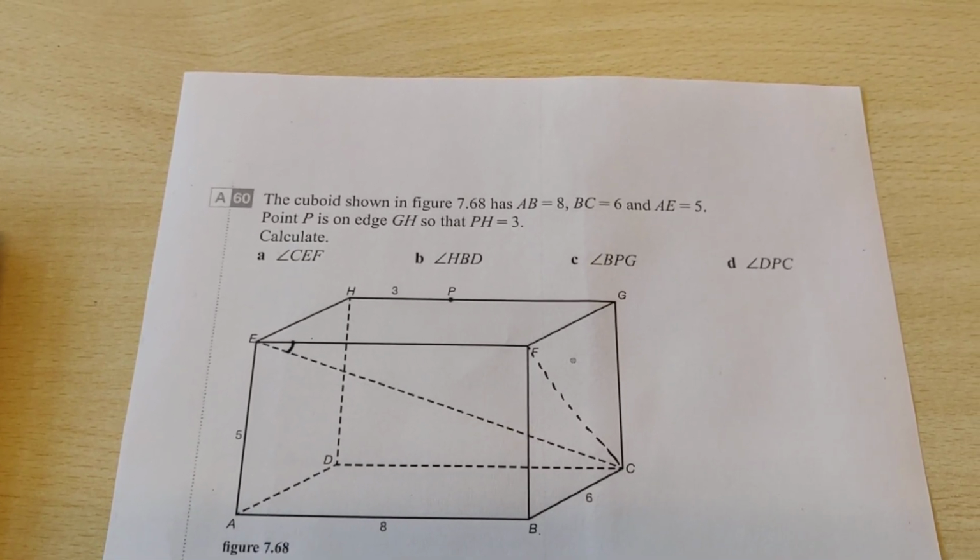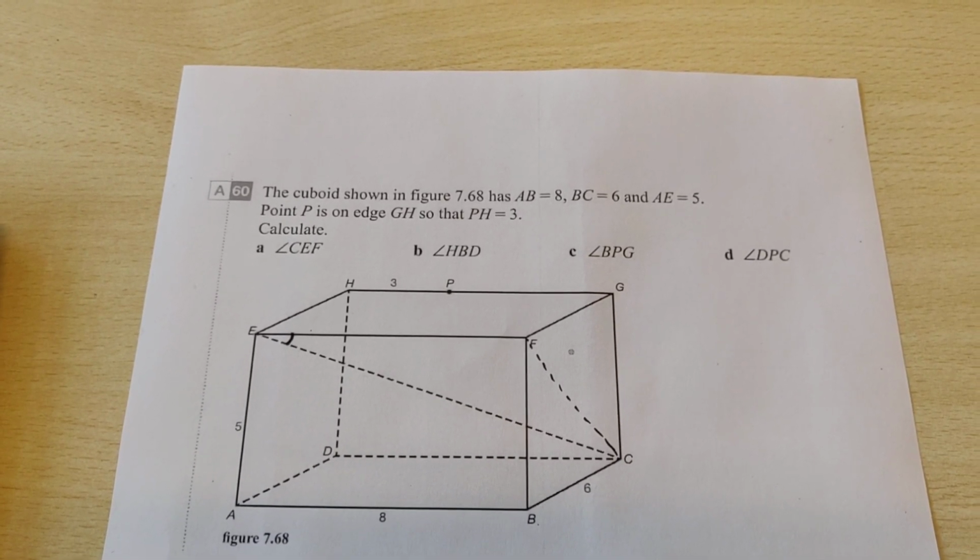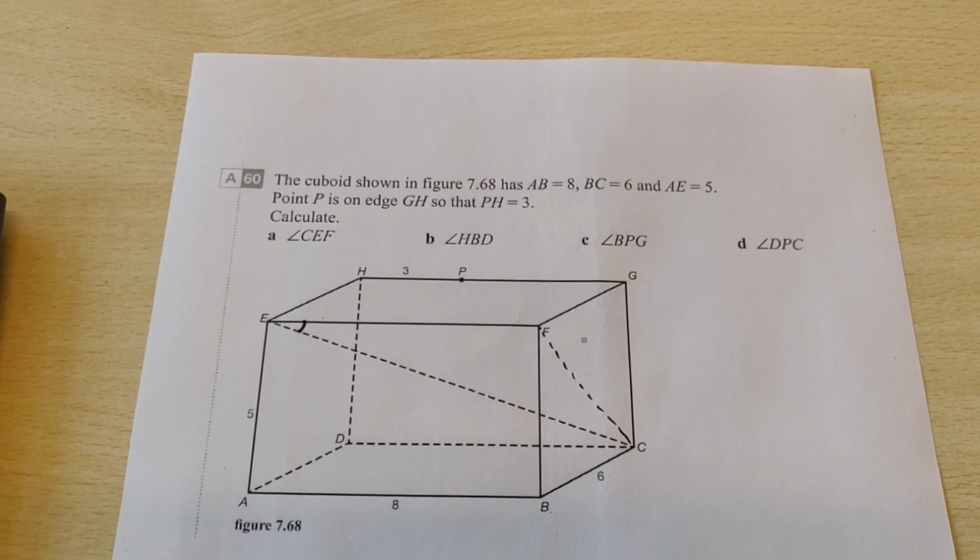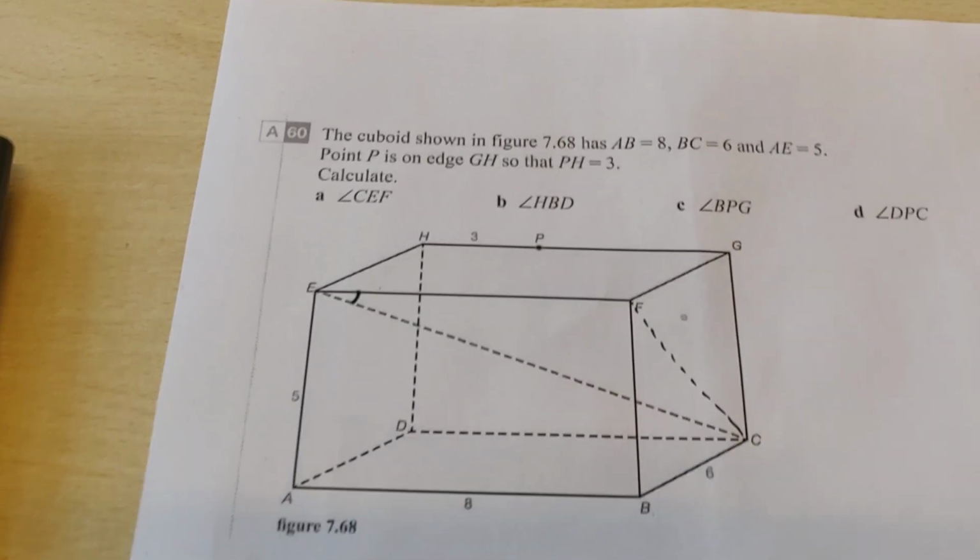Alright, this video for 3HT is about exercise 60 from chapter 7. It's still about a three-dimensional shape. You have to calculate some angles.